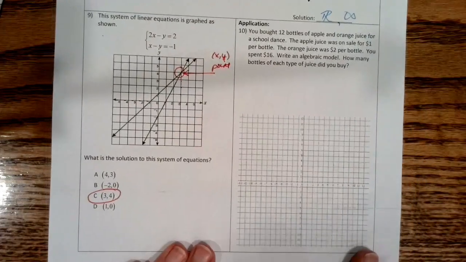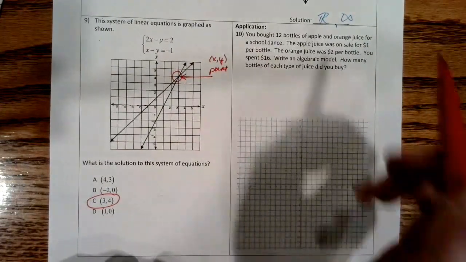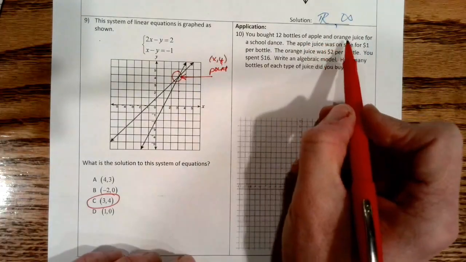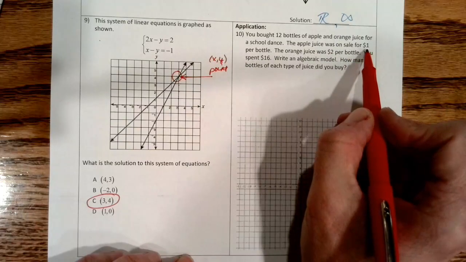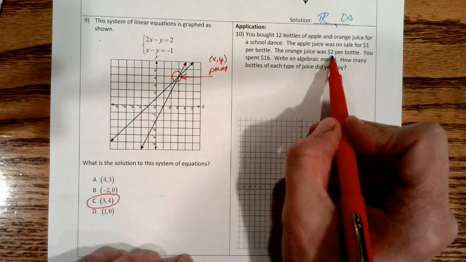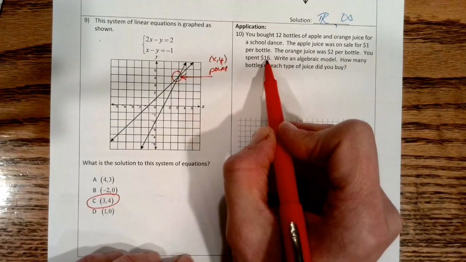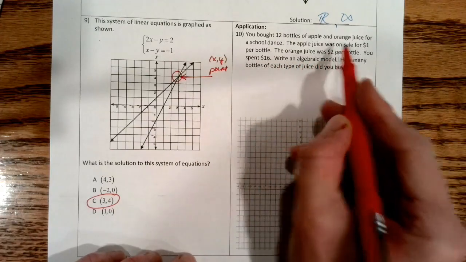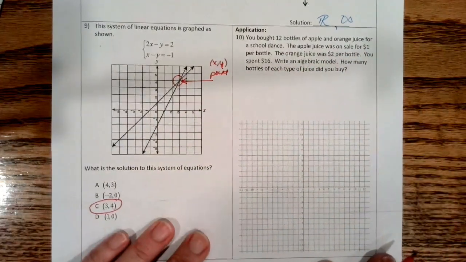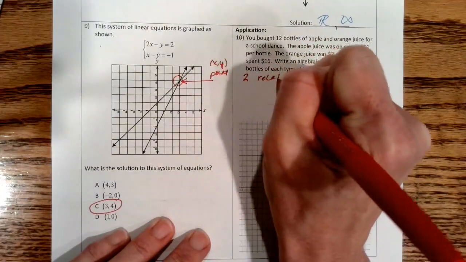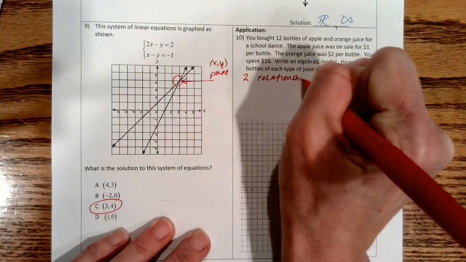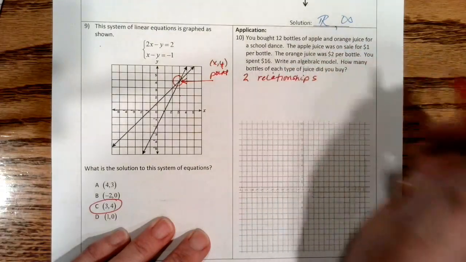Alright, so here's a fun application question. We bought 12 bottles of apple and orange juice for a school dance. The apple juice was on sale for $1 per bottle. The orange juice was $2 per bottle. I spent $16. Write an algebraic model. Whenever we're solving a system, remember we're looking for two relationships because we're looking for where they intersect.